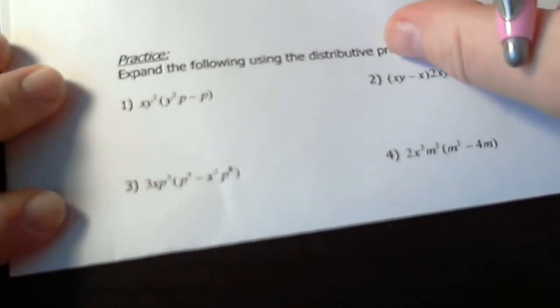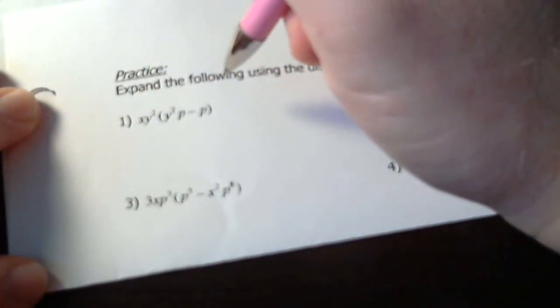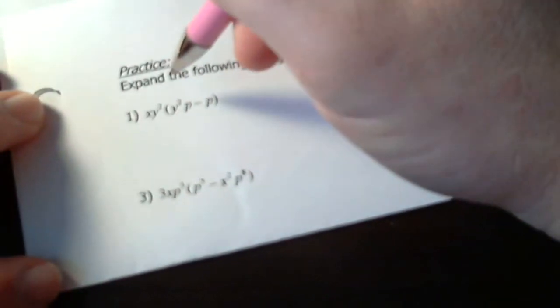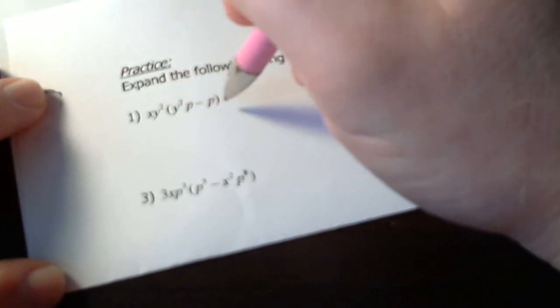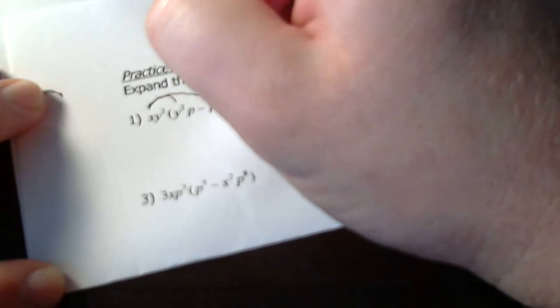So let's go to page 3. And let's look at some more complicated distributive property situations. What we have here is xy squared times y squared p minus p. Now remember, when we use the distributive property, get rid of parentheses, everything outside has to individually be multiplied by everything on the inside.